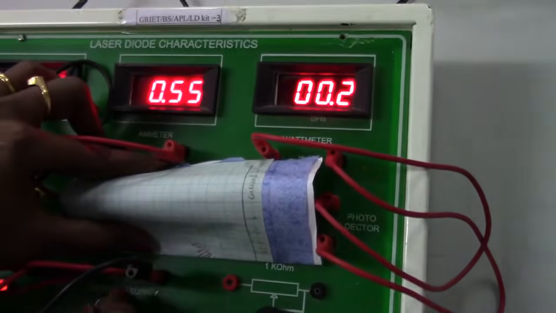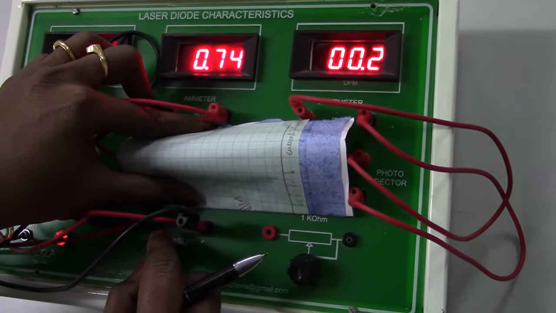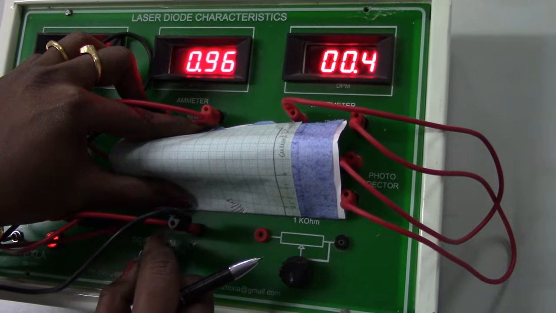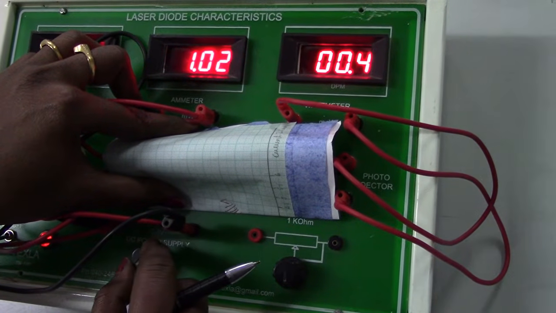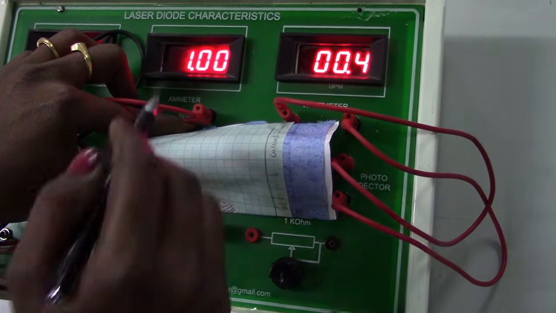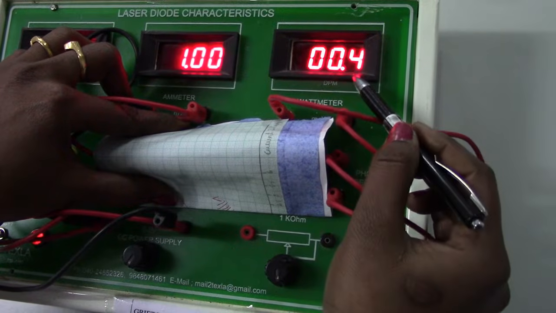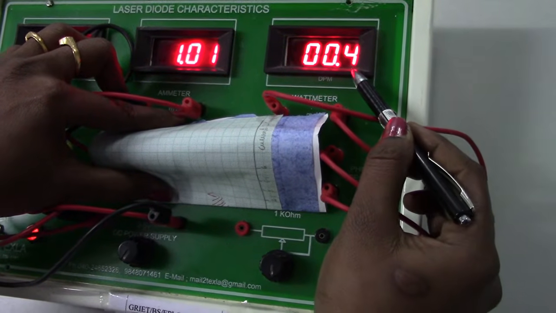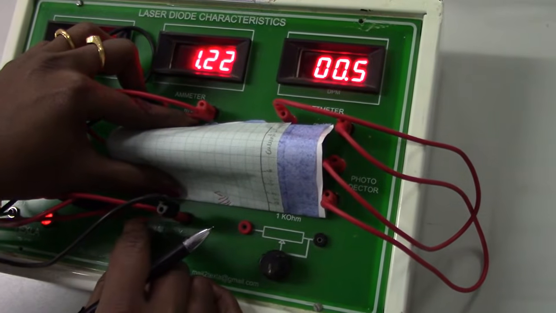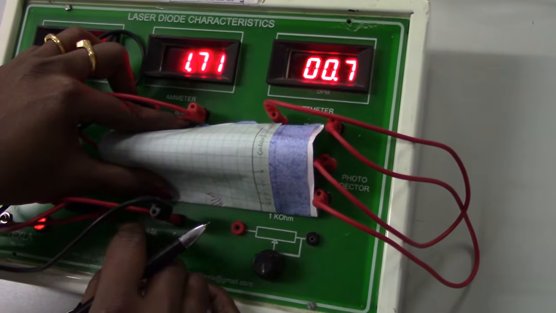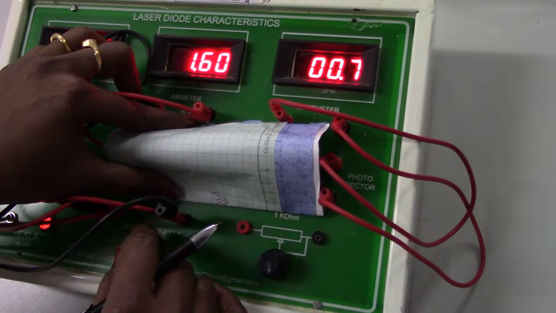Now let's go for 1 milliampere current. By using that knob, again set the 1 milliampere current in the milliammeter. With respect to that current, note down the power in the wattmeter. It is showing 0.4 milliwatts. Now, as usual with the scale, I will go with 1.5 milliamperes.